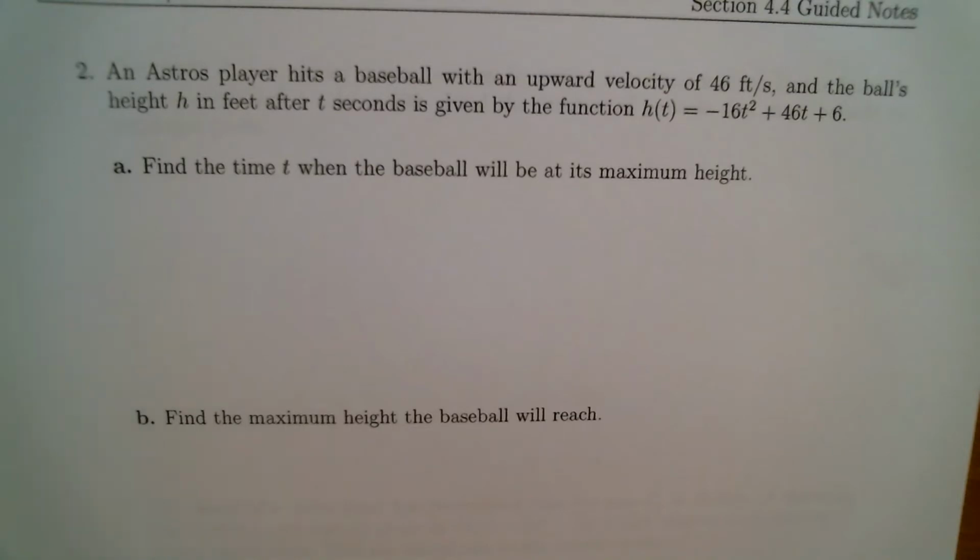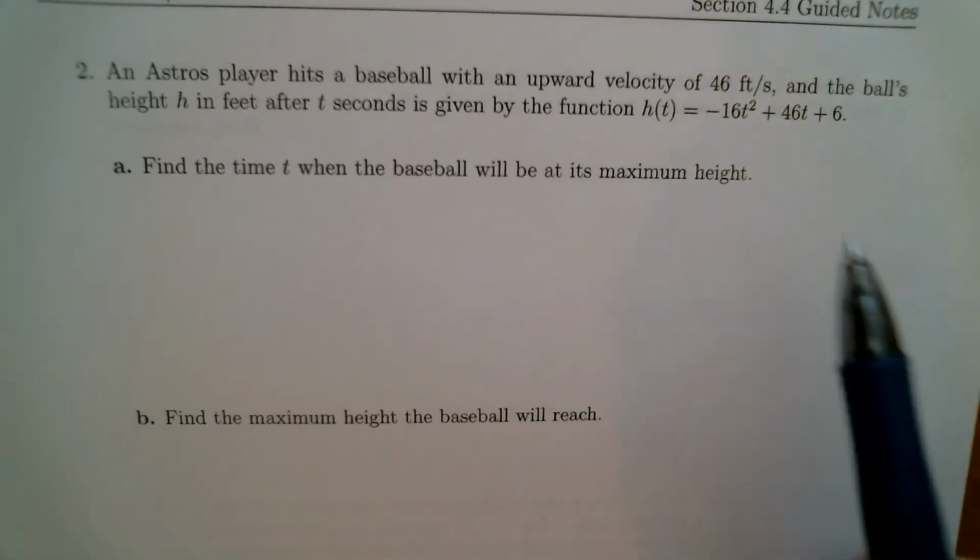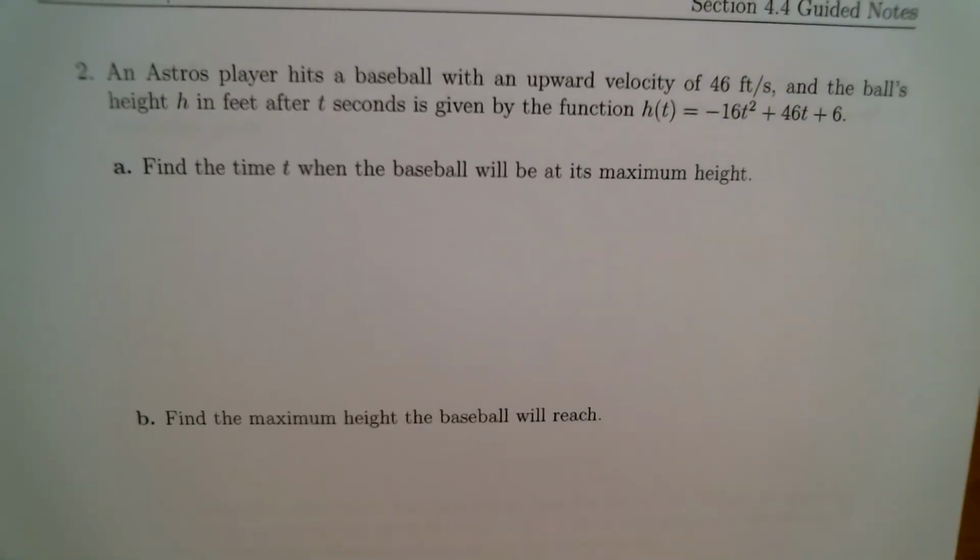Okay, let's draw a little sketch of what's going on. Basically you've got this Astros player. He is hitting the baseball with his bat, and this function is drawing out the path of the baseball. That's how you can think of this.